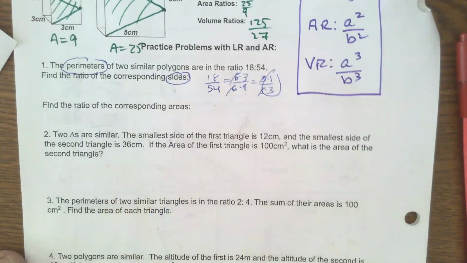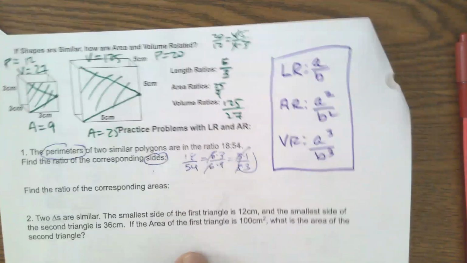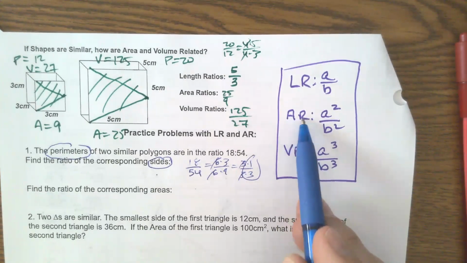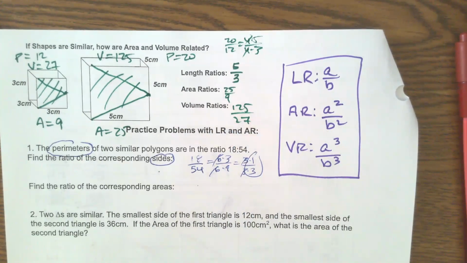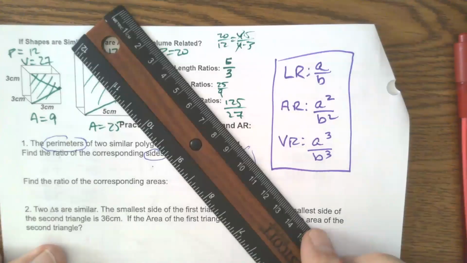Question? Up top, you said AR, is AR area? The area ratio. Yeah, and then, so length ratio, is that only perimeter or are there any other? There's lots of them. Anything that you would measure using a ruler is a length ratio. If you measure along one side, that's a length. If you measure across a diagonal, that's a length.